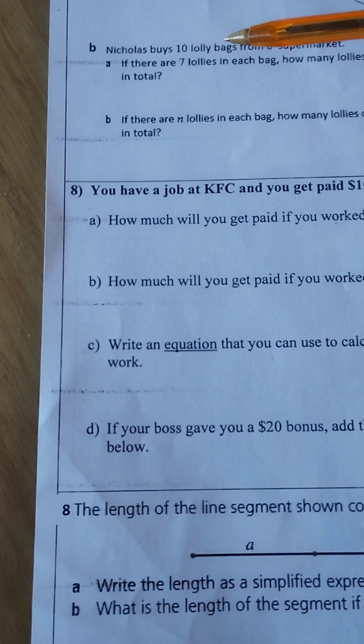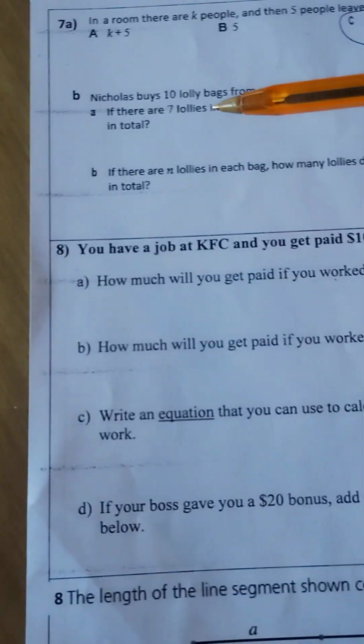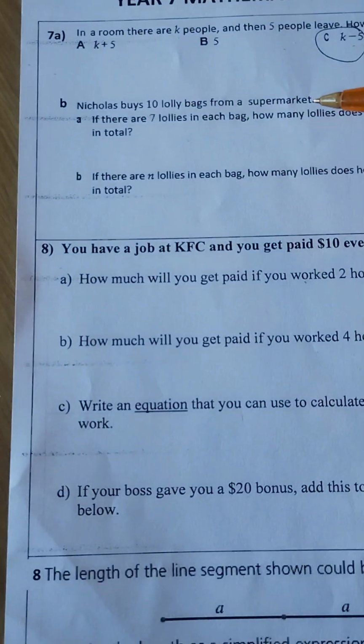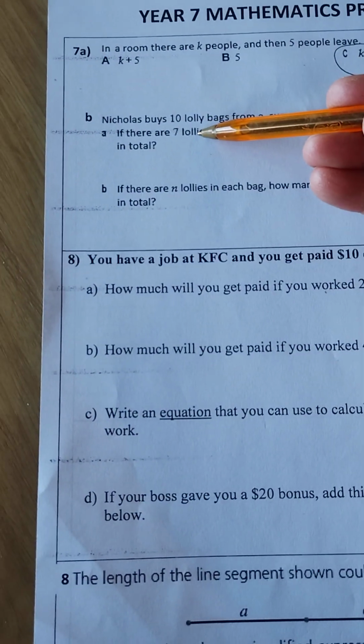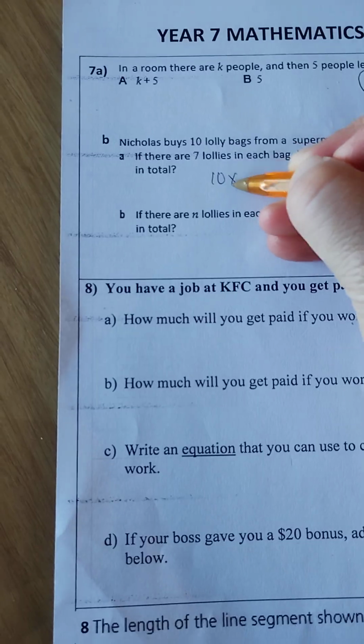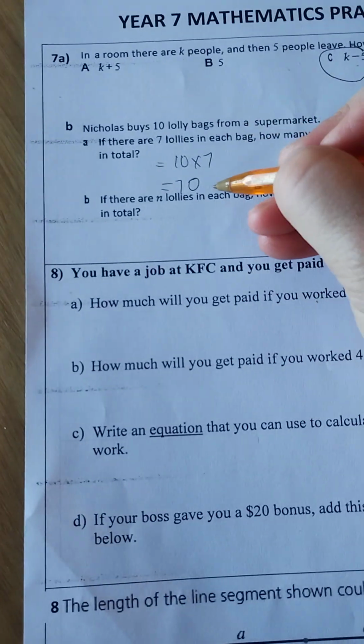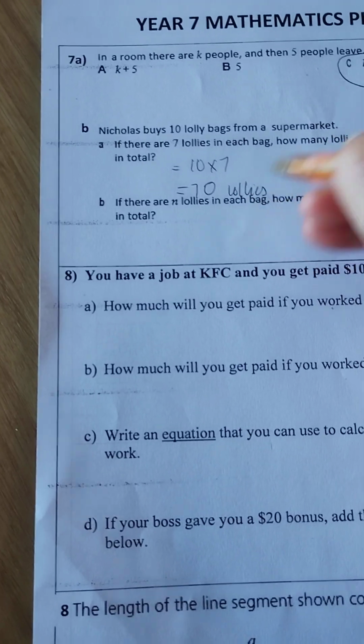B, Nicholas buys 10 lolly bags from a supermarket. If there are 7 lollies in each bag, how many lollies does he buy in total? Well, they tell us there's 7 lollies in a bag, so that'll be 10 times 7. And 10 times 7 will be 70 lollies in total.